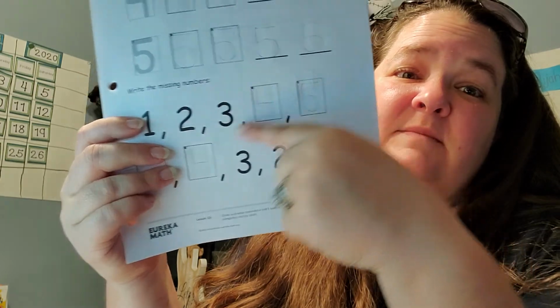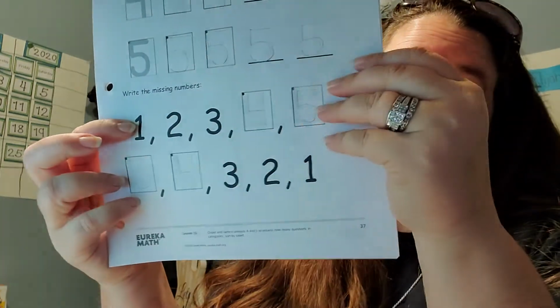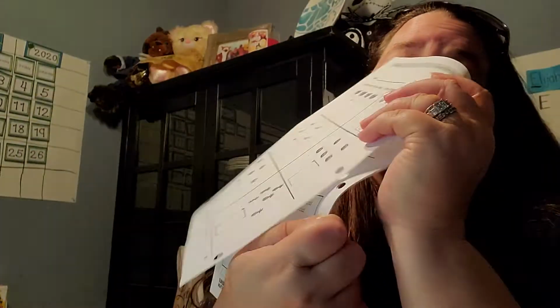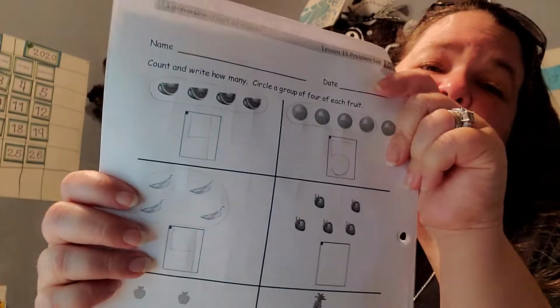Then you're going to fill in the missing numbers. You're going to do those 2 on your own. And we're going to get started on this one.